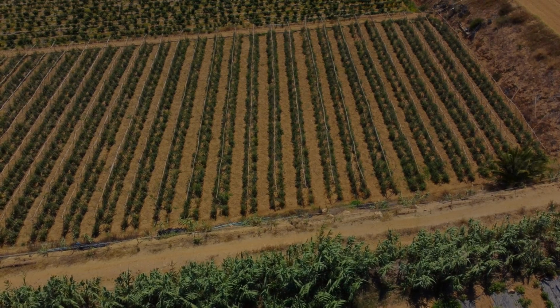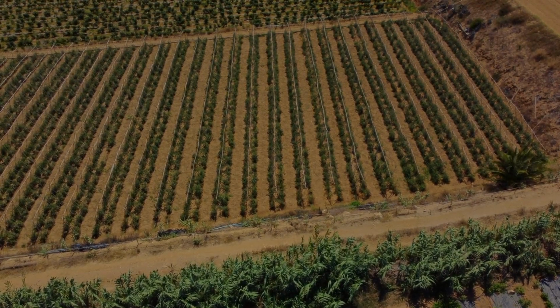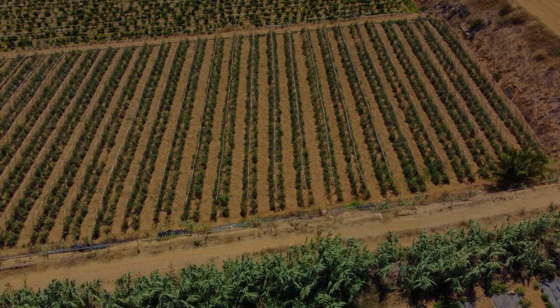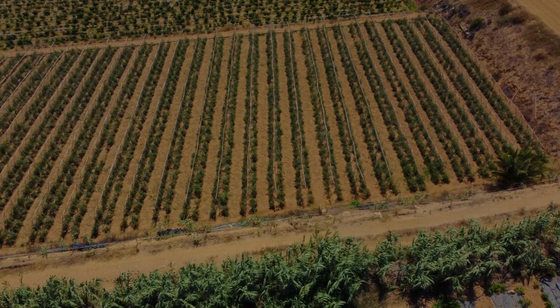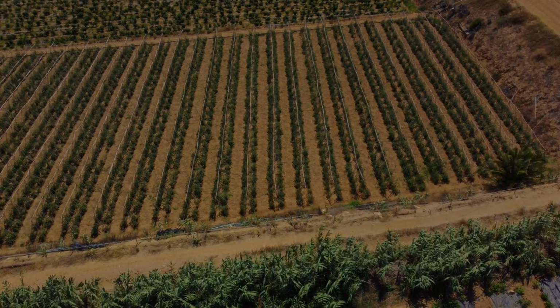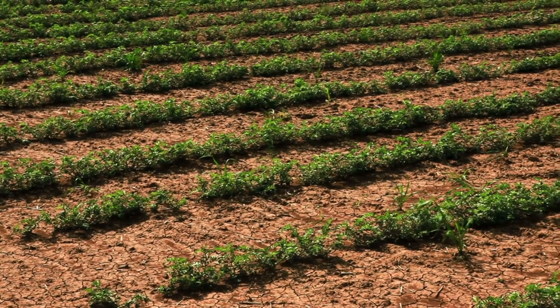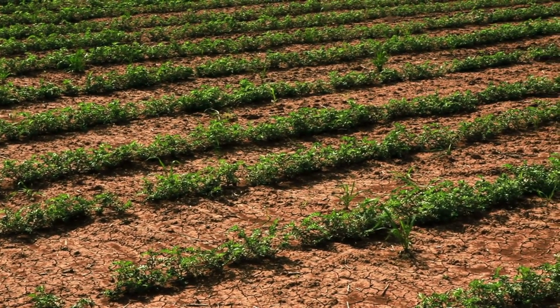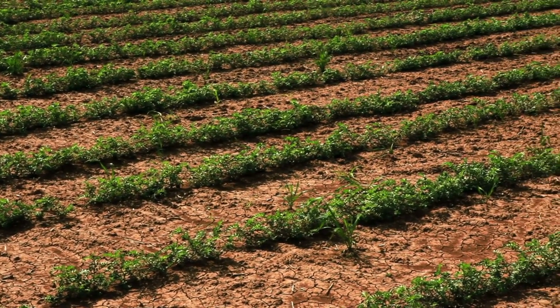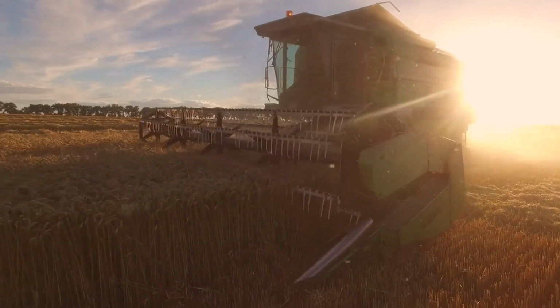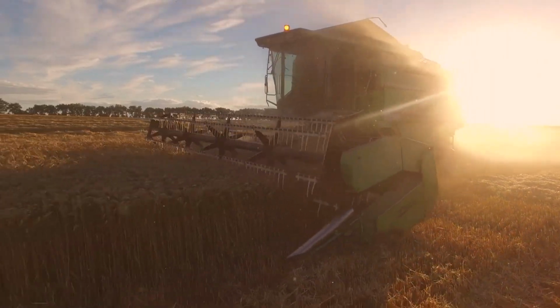Crop rotation is a fundamental practice in sustainable gardening and agriculture, aimed at maintaining soil health, enhancing crop productivity, and managing pests and diseases. Understanding and implementing the principles of crop rotation can lead to a more resilient and productive garden. One of the core principles of crop rotation is diversification.